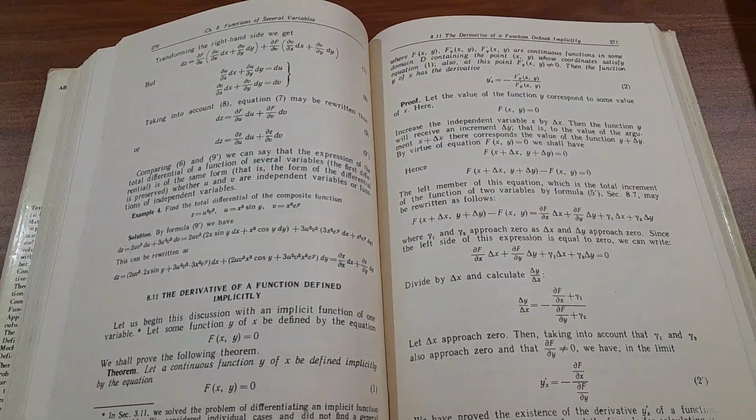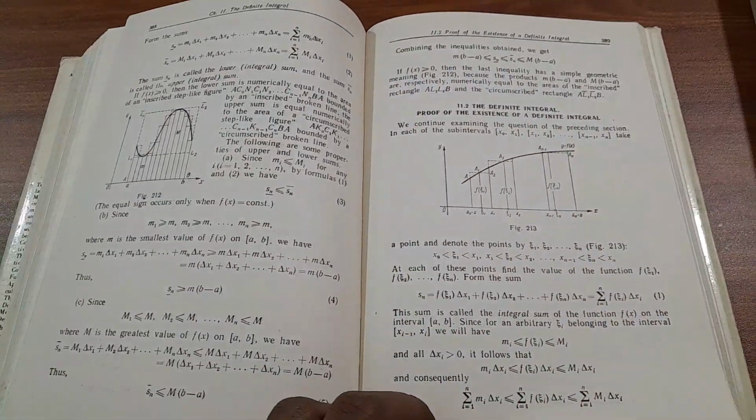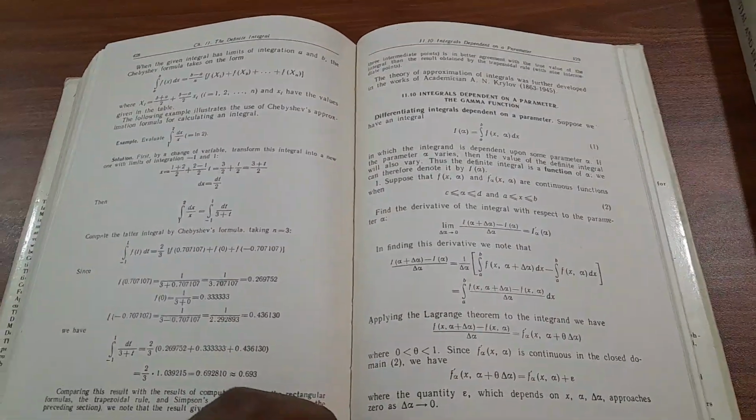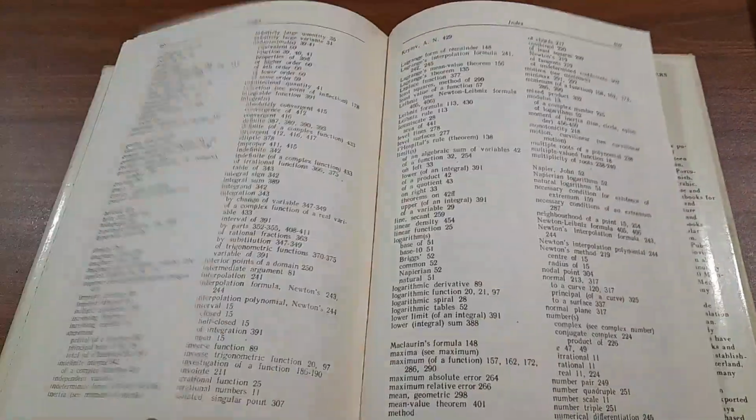The derivative of a function defined implicitly. This is the curvature of a curve, the principal normal, the indefinite integral, super interesting. This is everything about differential and integral calculus. This is chapter 12 exercises. So that's it, we had 12 chapters in volume 1.